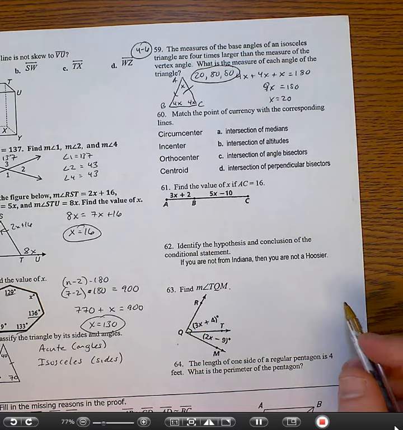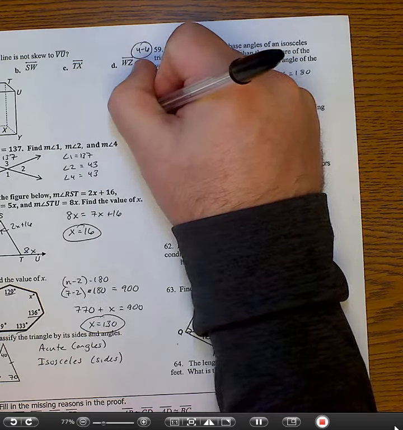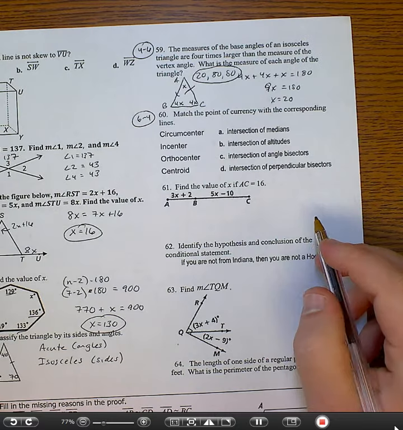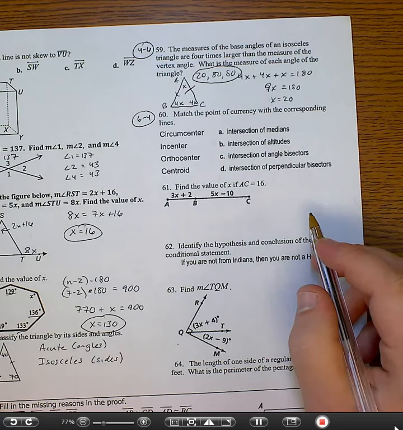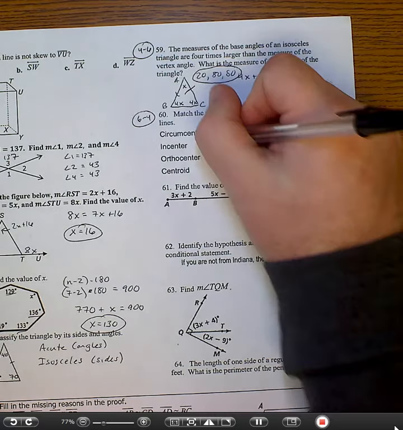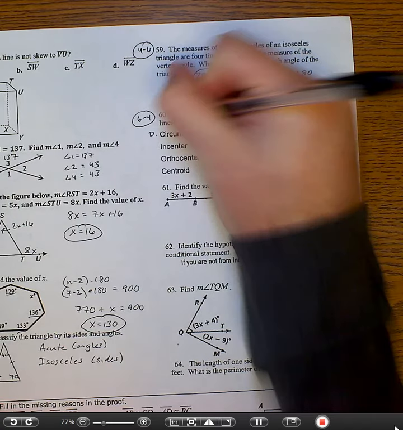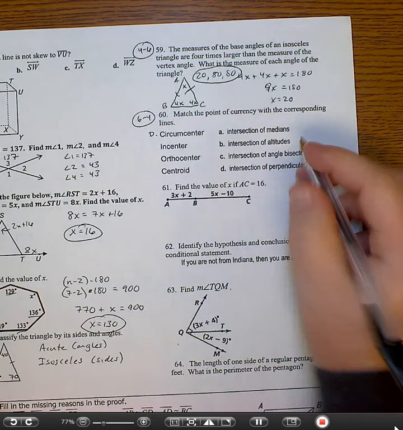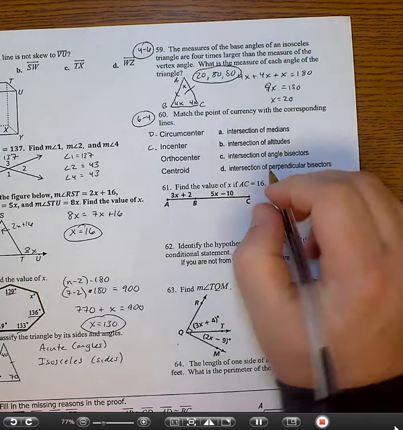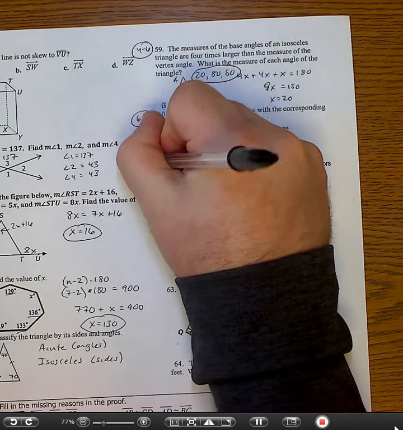Match the point of concurrency with the corresponding lines. So this was Unit 6, Lesson 4. Just got done with this. The circumcenter is where the perpendicular bisectors meet, so this one's D. The incenter is where the angle bisectors meet, so this one's C. The orthocenter is where the altitudes meet, and the centroid is where the medians meet.